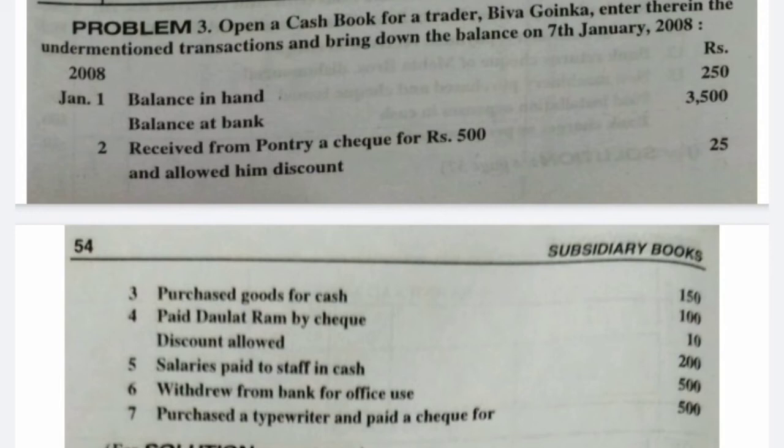So what would be the entry? Bank is on the debit side, so in the 3-column cash book, bank column on the debit side, to Pondry 500 in the bank column, and 25 is the discount in the discount column. Next, purchased goods for cash, that is rupees 150.